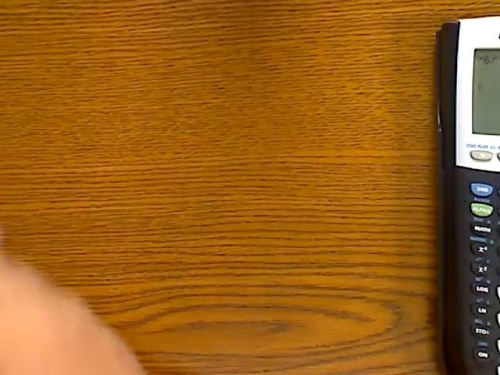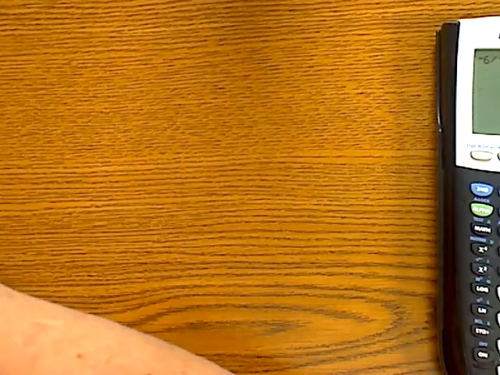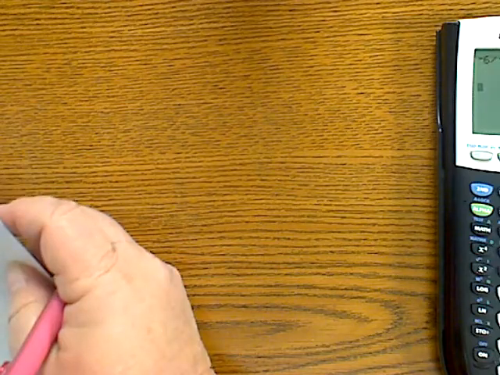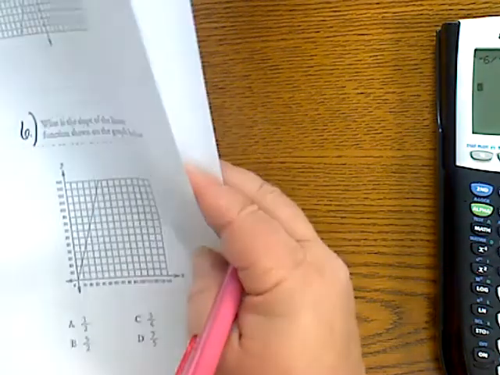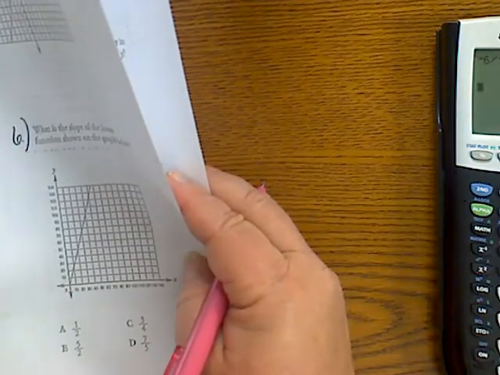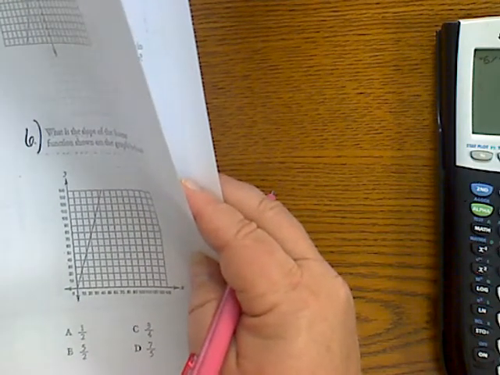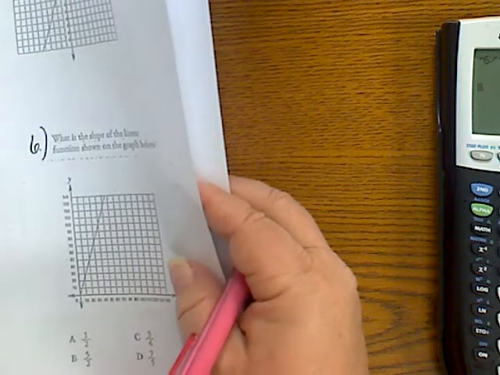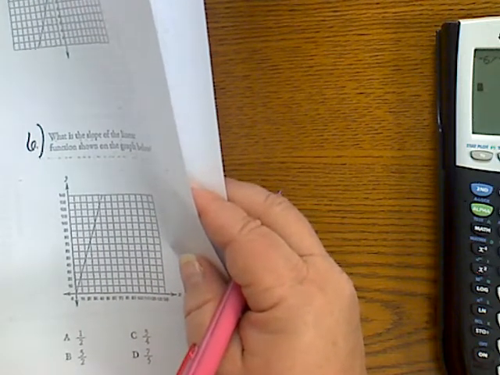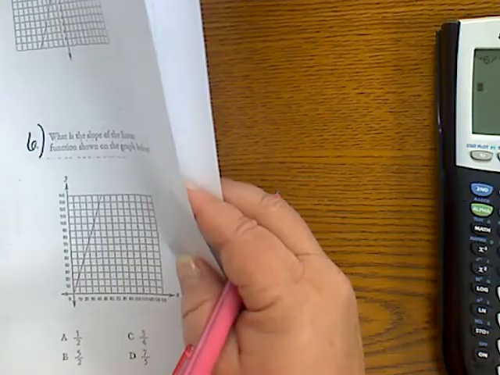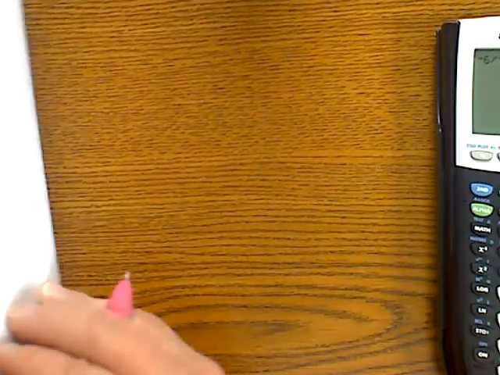I do want to go over one thing, so please pause it and go get your STAAR review packet. Okay, so now we've got our review packet back. I want you to turn, let's turn to number 12, okay?